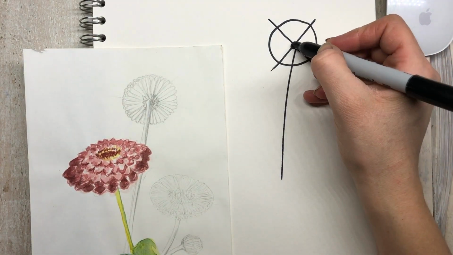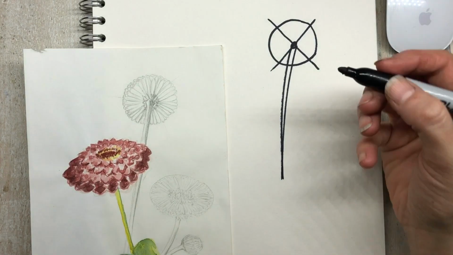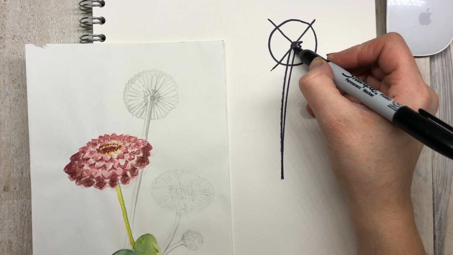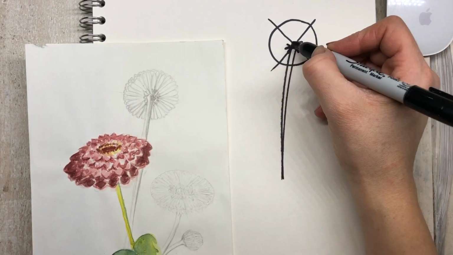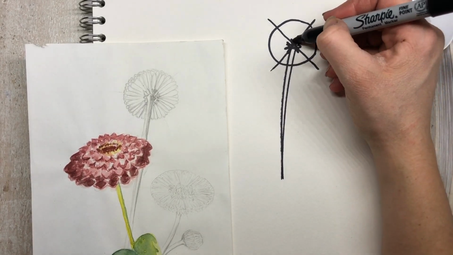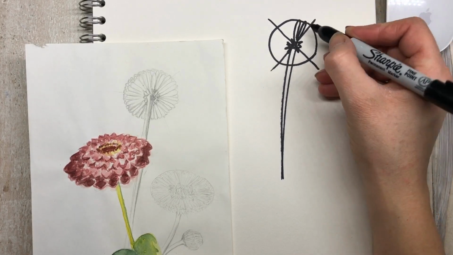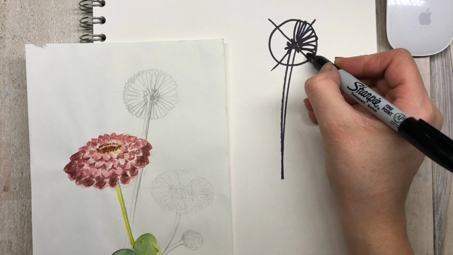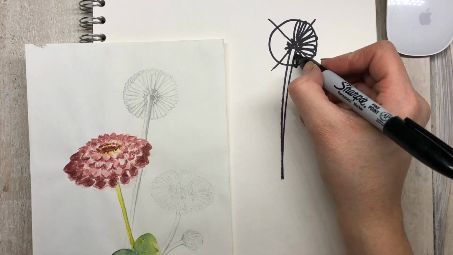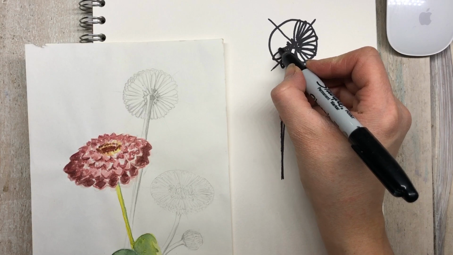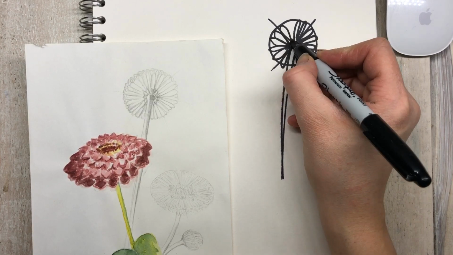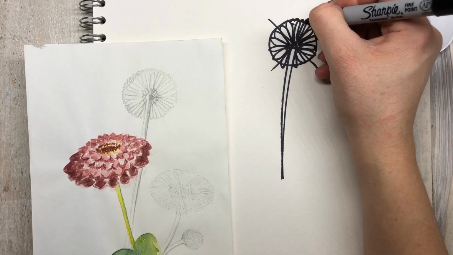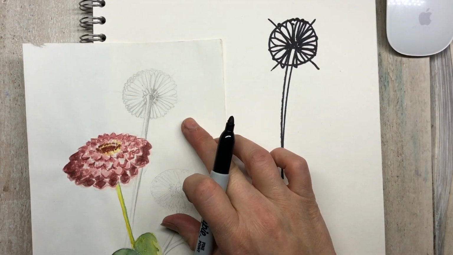So now my stem would be here, and then from this point out I would draw, you know, here I've got these little guys, okay, and then now this is a much simpler version, but the petals are going this way. Now if you wanted to, you could come back and do all your other little petals, etc., etc., which is what we've done over here.